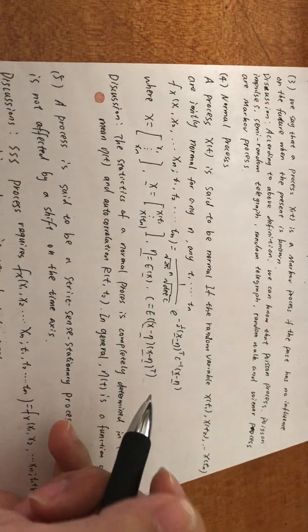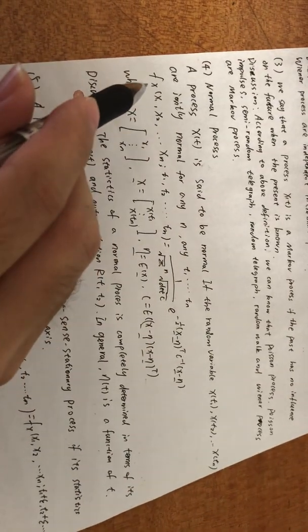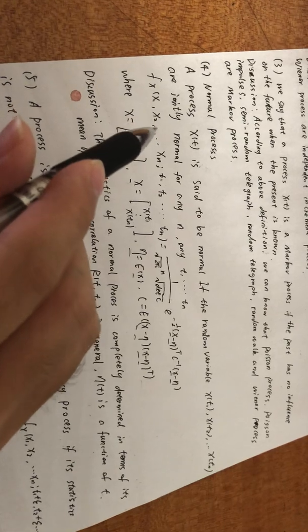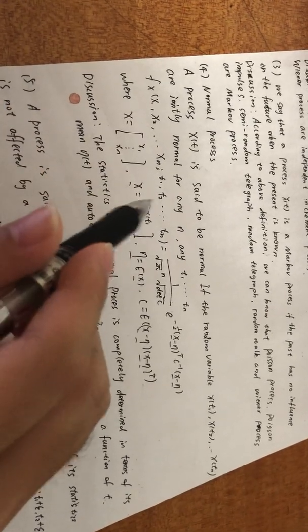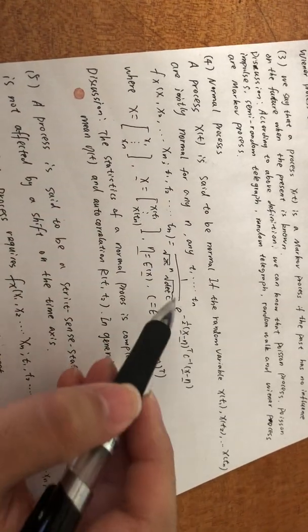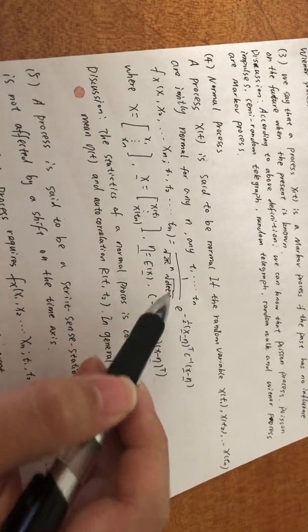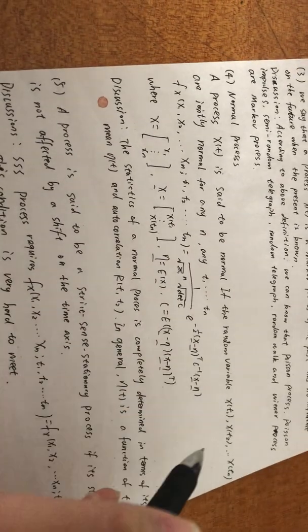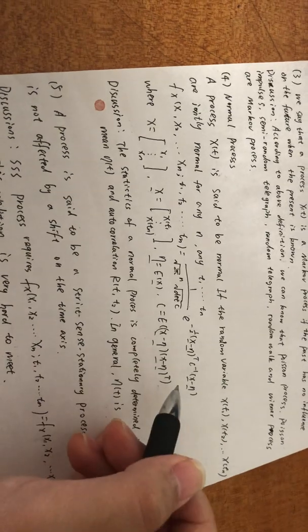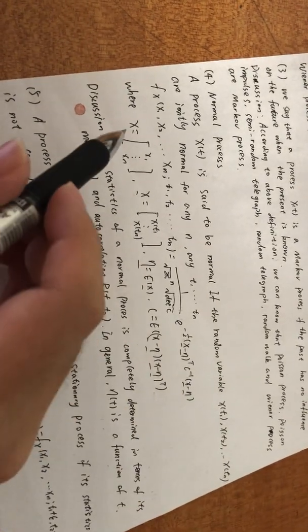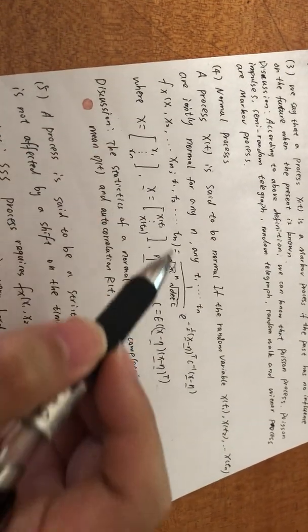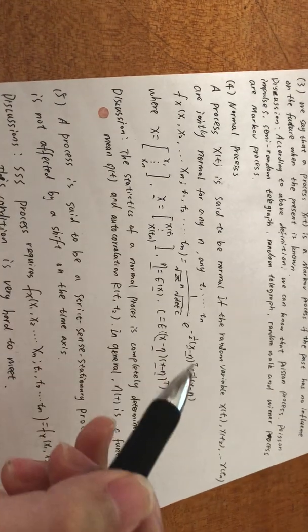That is, we have the joint density function, with the normalization factor and the matrix for the covariance and a lot of other terms.